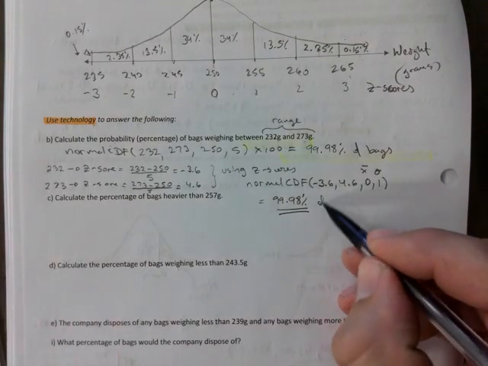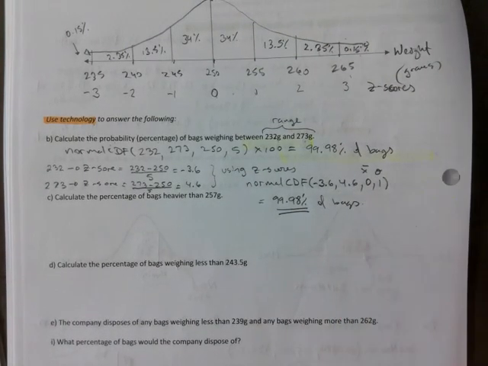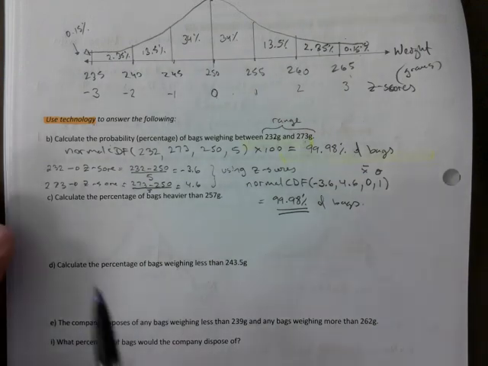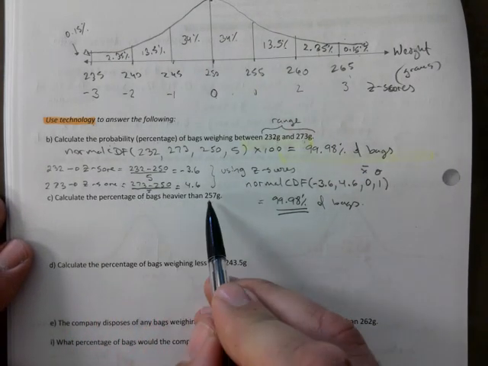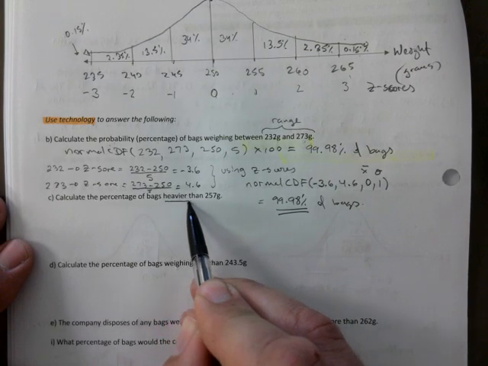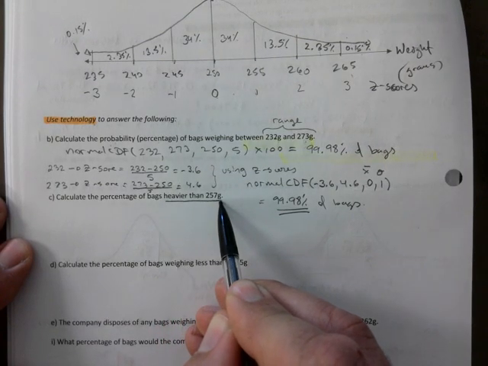This is where I go off script a little bit, because I'm assuming you did this already, so now I can insert another level to it. If you use z-scores or the actual values that are present, it's up to you. Calculate the percentage of bags heavier than 257 grams.